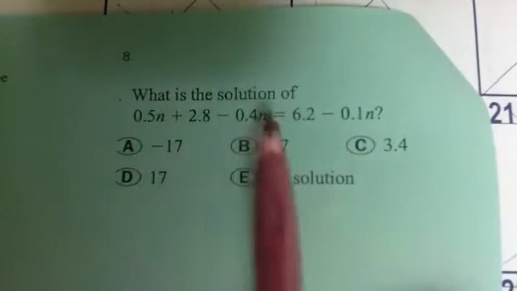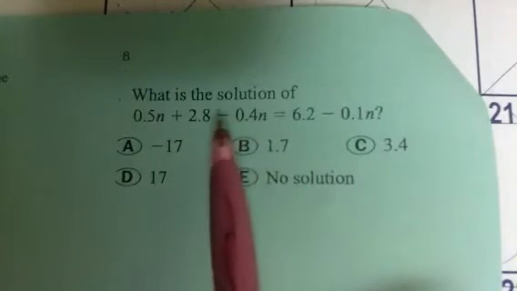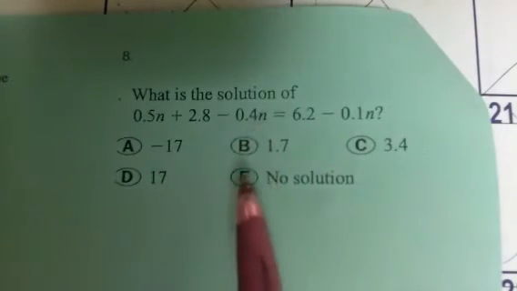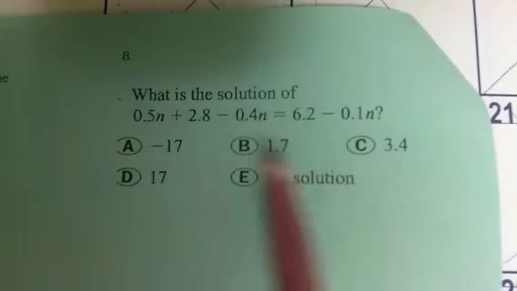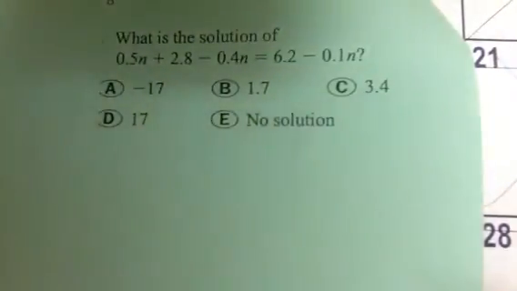You could plug in each value into your calculator very carefully, looking at negative signs or minus signs, making sure you're putting in the right one. But the problem is that it gives us no solution as a choice, so we're really going to have to probably solve this the long way. So I'm going to slide this down a little bit, and we can go from there.